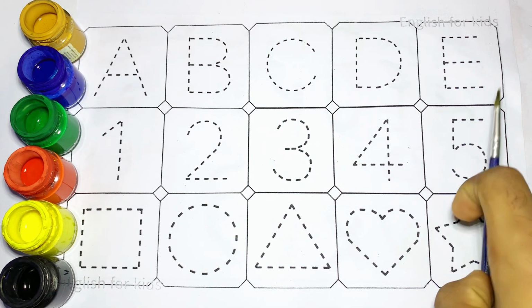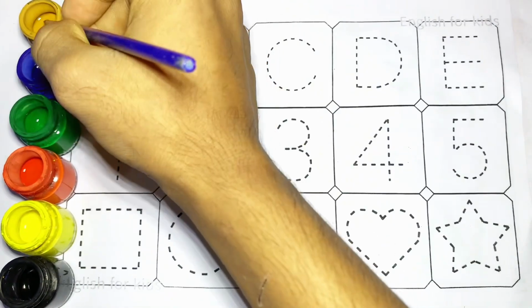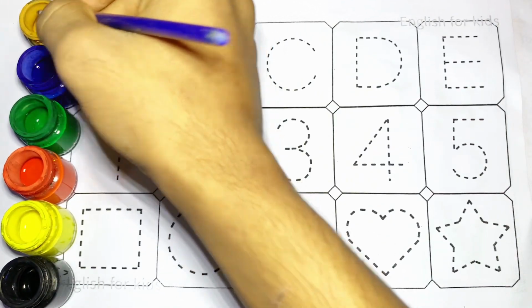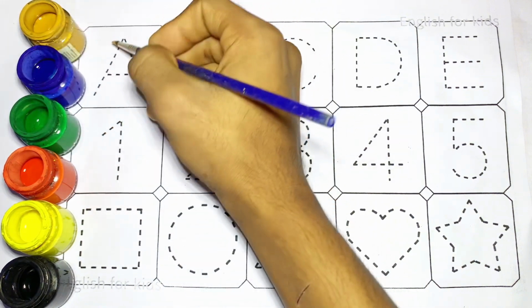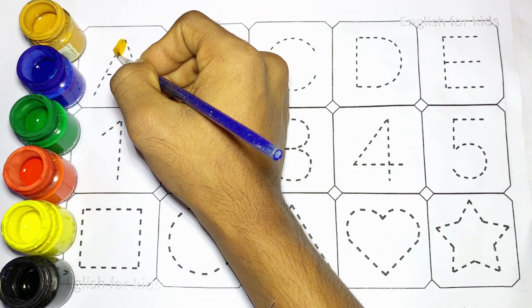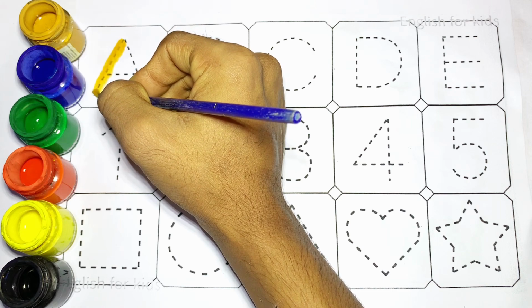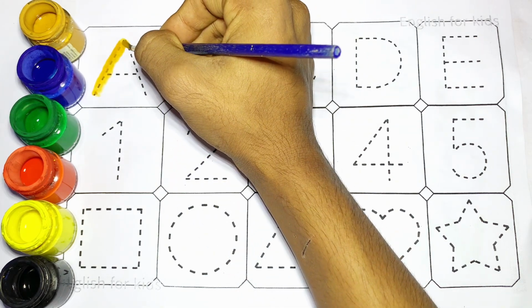Now we are coloring alphabets, numbers and shapes. First we draw A. A for apple and A for aeroplane. The alphabet A.